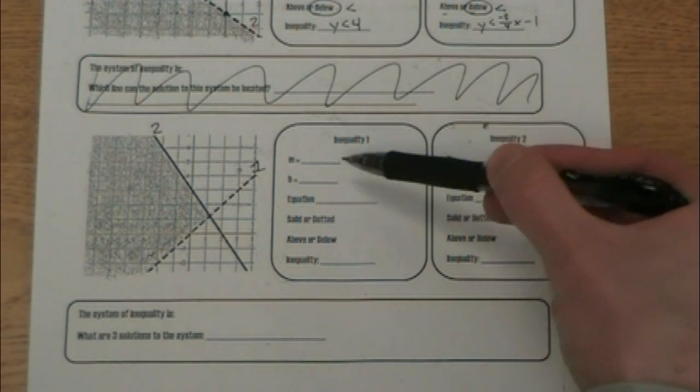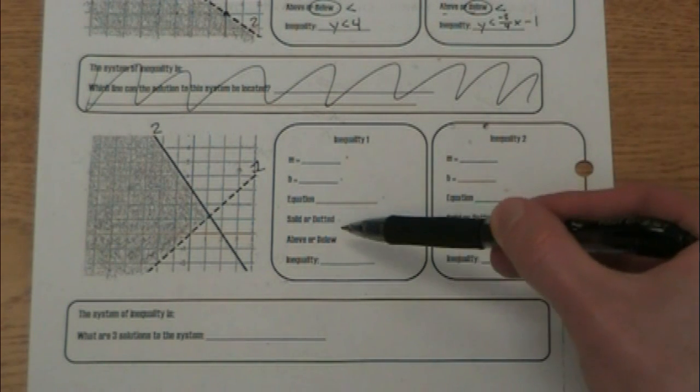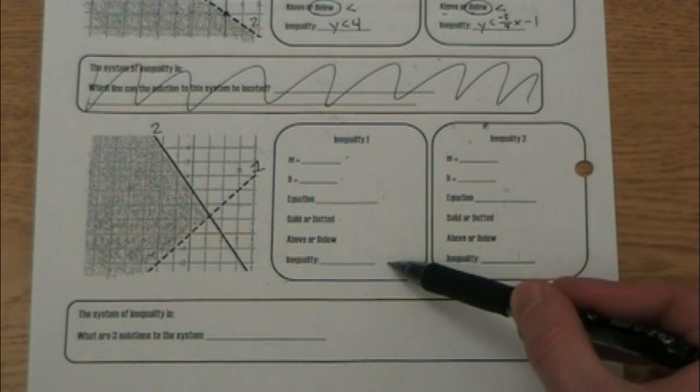And you're going to find the equations for inequality 1 and inequality 2. Use the information that you're given and find those, okay? Maybe start off with the y-intercepts, then find the slope, then write the equation, okay? But make sure you answer each part.